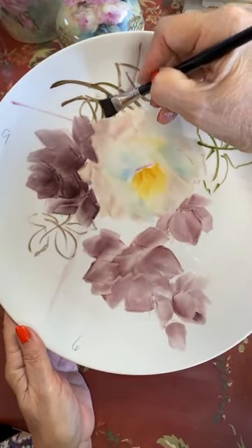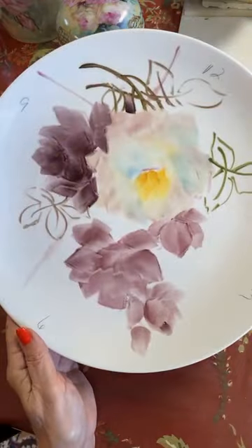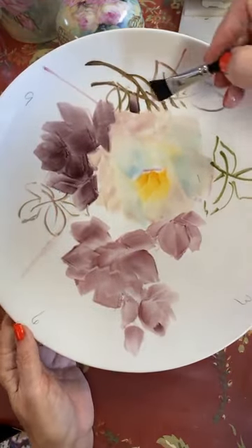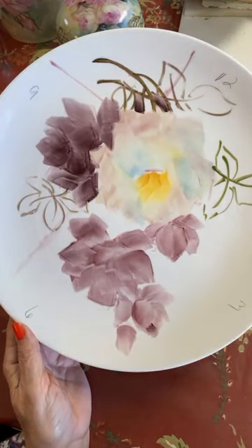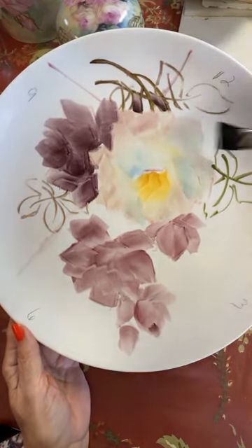And use what they call a transparent black. It's not a black that is opaque. Outlining black is an opaque black. Opaque meaning it's not transparent.